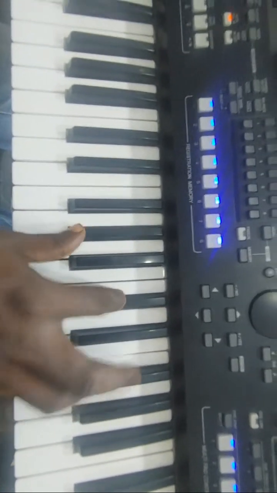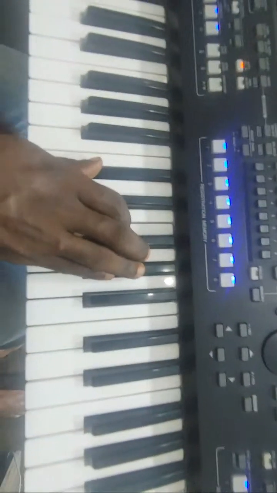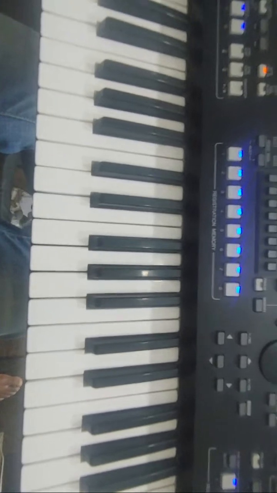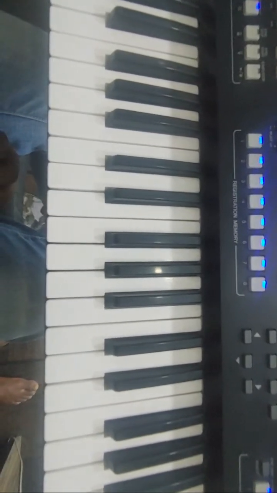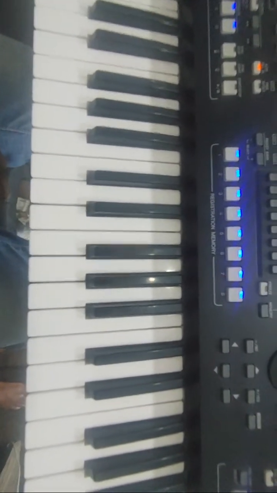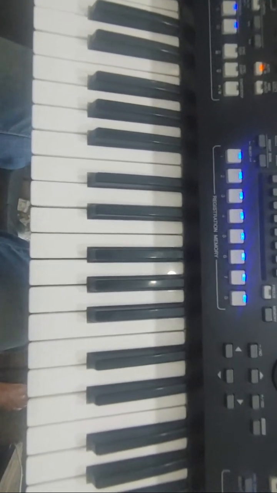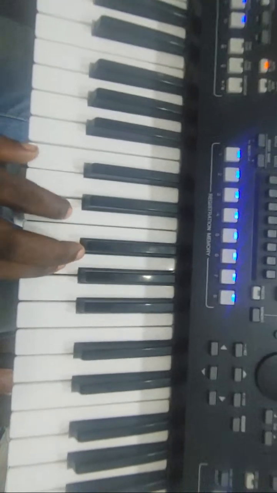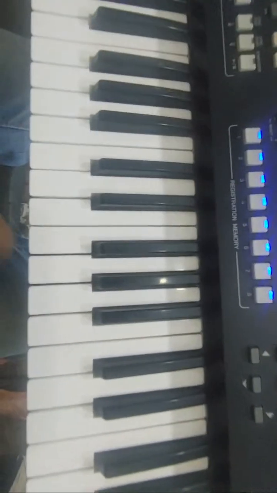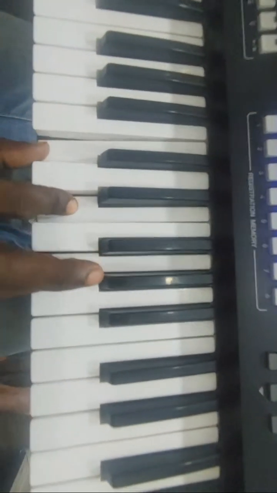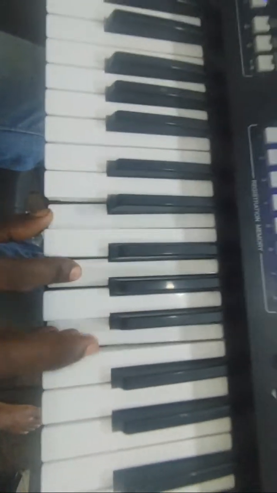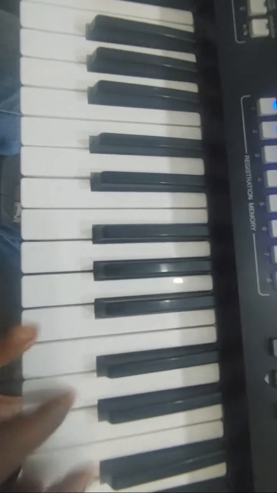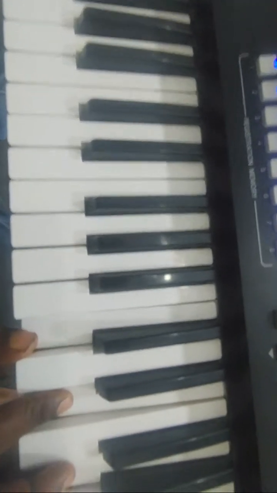So, do, mi. So, any key you can quickly do your inversions. Now, what is the essence of this inversion? The essence of this inversion is that you don't struggle to play your do, re, mi, fa, sol, la, ti, do on chords. If you want to play chord, you do do, re, mi, fa, sol, la, ti, and do.